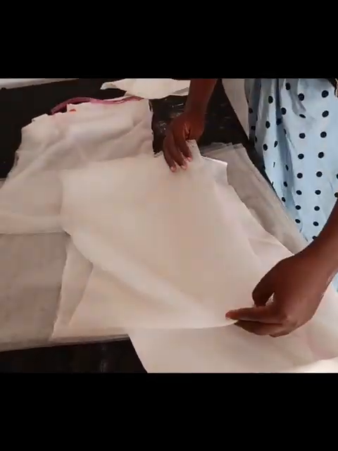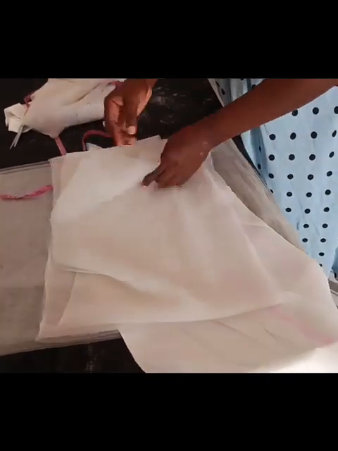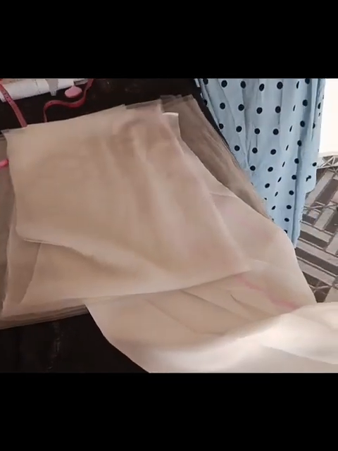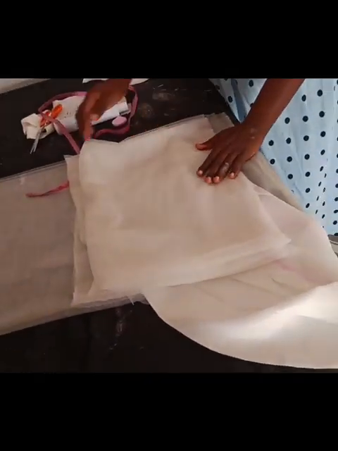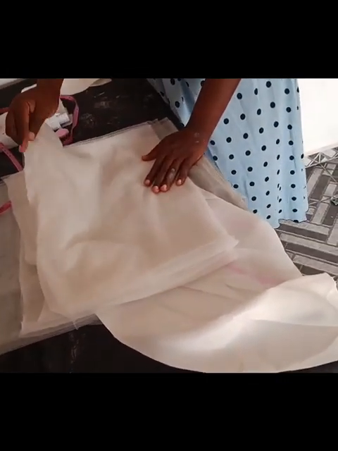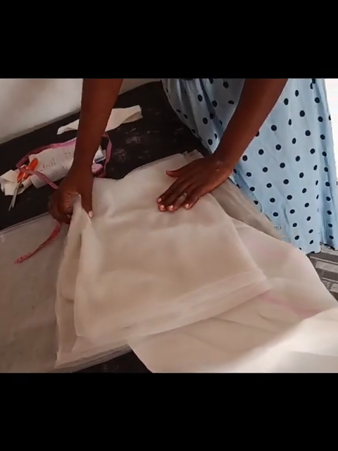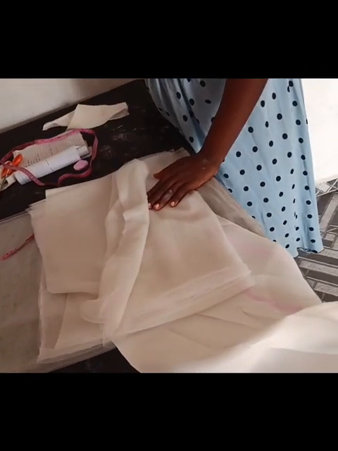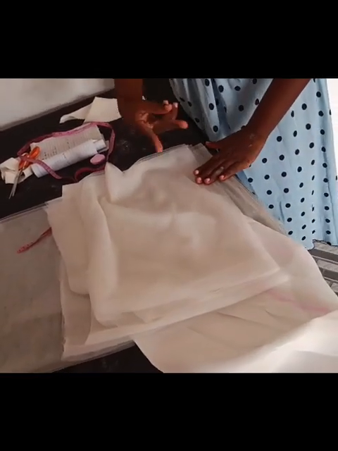That's the 10 inches, the least. This is where it's going to be, then the next one is going to be an inch after the waistline. You see how it will be. Then this third layer, remember, is the outer one where the crinoline is going to be.